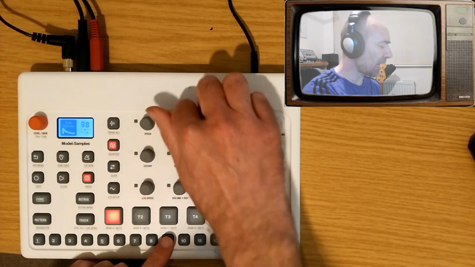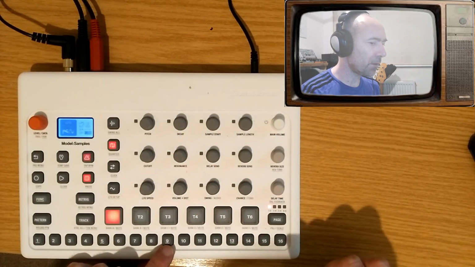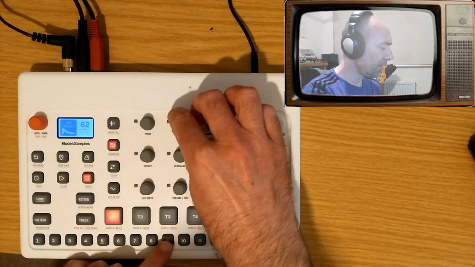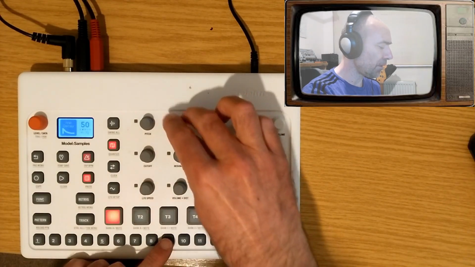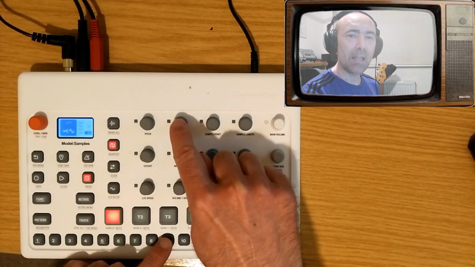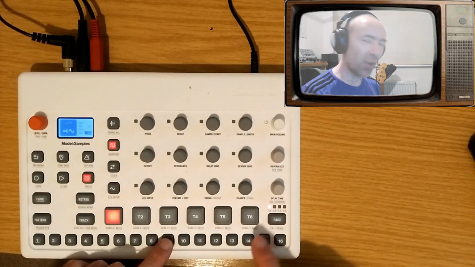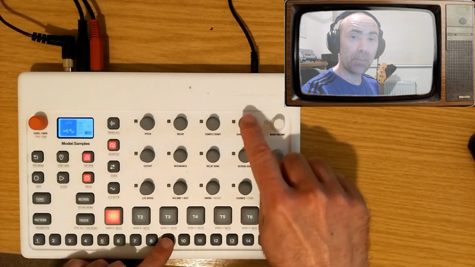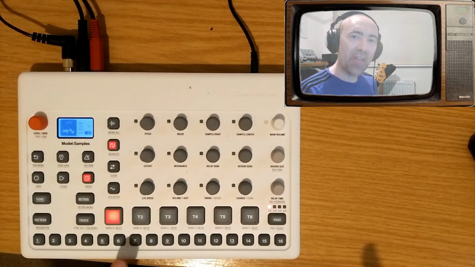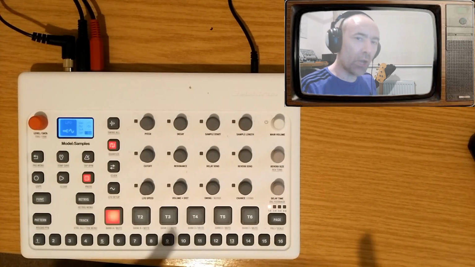If I open up the decay a bit longer, it's almost like the decay button then becomes a delay feedback control, and the sample length becomes the delay time. But be careful, because that sample length is talking about the audio.